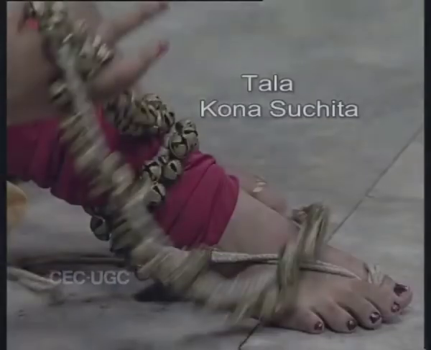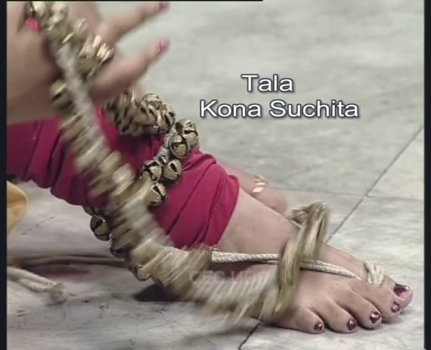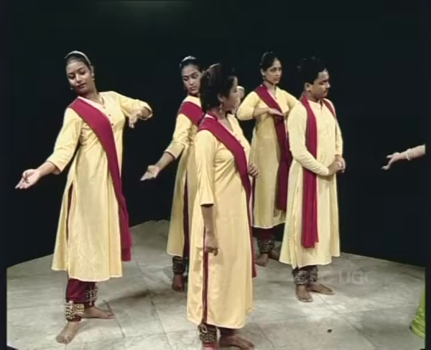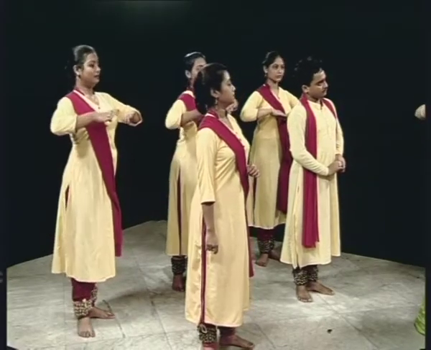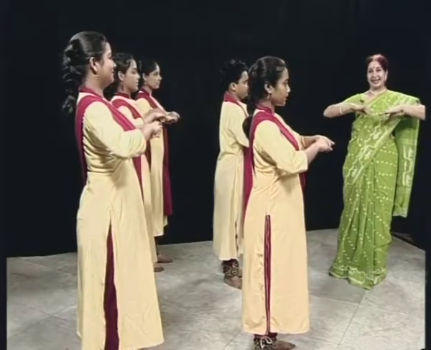Good. The Tala Kon Suchita, where your hand is pointing to the downward corner. So 1, again with the wrist. In 2, you open the hand, palm facing upwards, pointing to the corner, body tilted to the back. In 3, you're pulling it back, and you return to position. So should we do it in Trital in the 3 different tempos? Start.